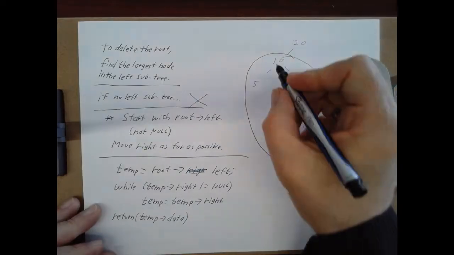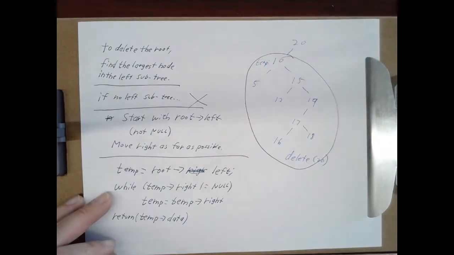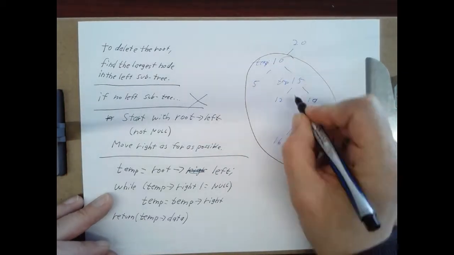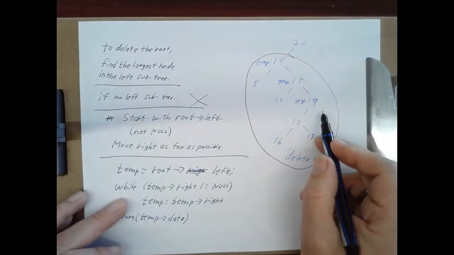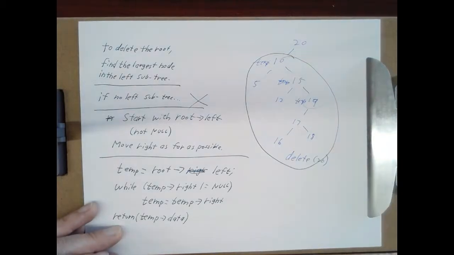So we start off with temp. Temp right is not null, so we set temp to temp right. Temp right is not null, so we set temp to temp right. Temp right is null, we kick out of our while loop, we return temp data, that's your 19. So the ODP is going to be pretty straightforward. It's moving through the tree and making some observations, and there's not a lot of housekeeping to keep track of.